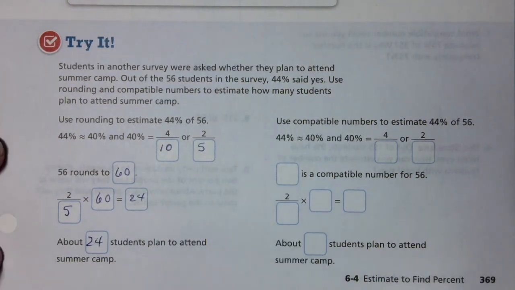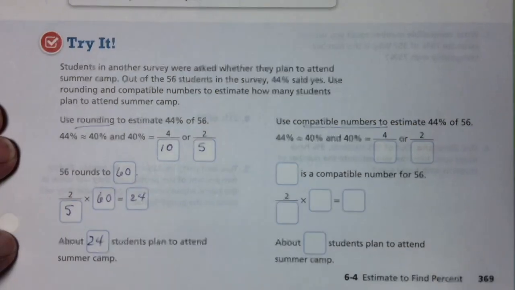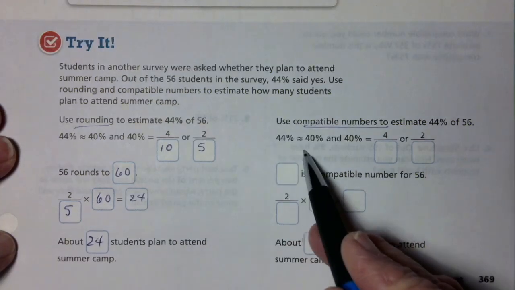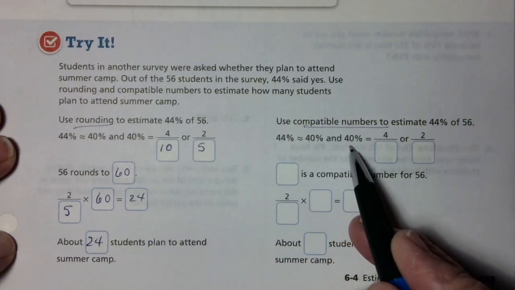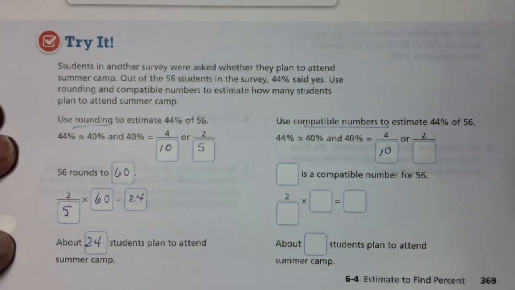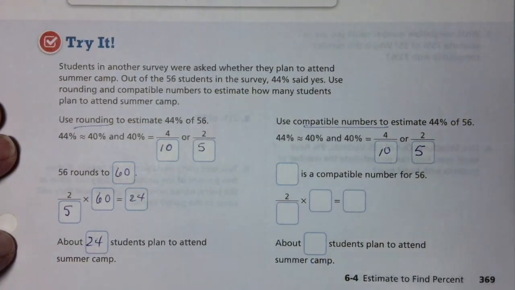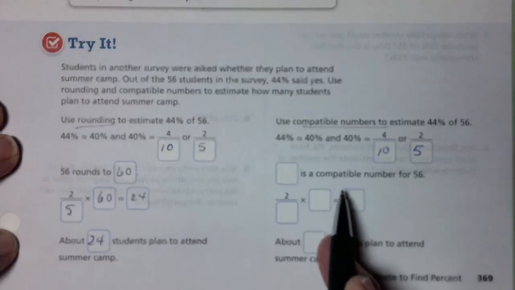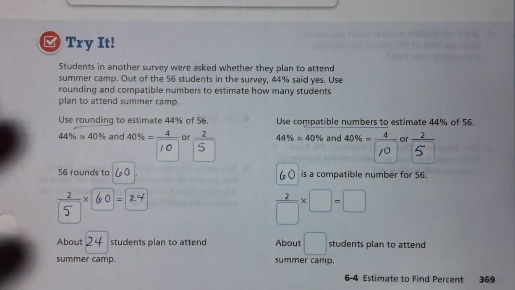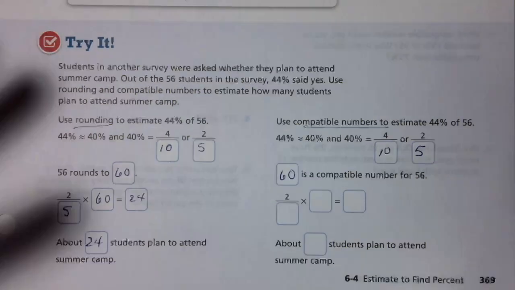Okay, now we're going to use compatible numbers to estimate 44% of 56. So we're going to go to 40%, and 40% again is 4 out of 10. It's 40 out of 100, which reduces to 4 out of 10, which is 2/5. And then what is a compatible number for 56? Well, 60 again is a compatible number. 50 is a compatible number.